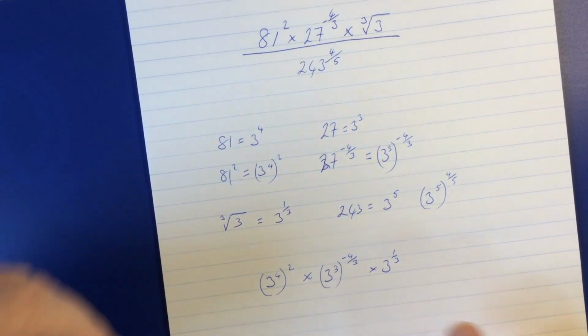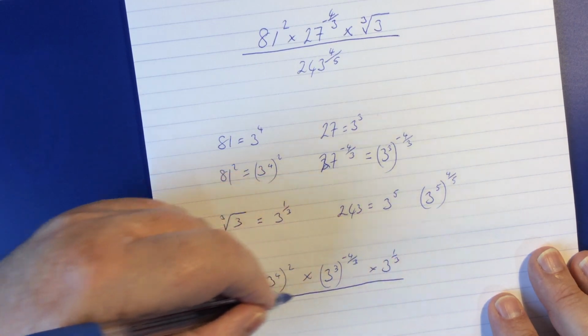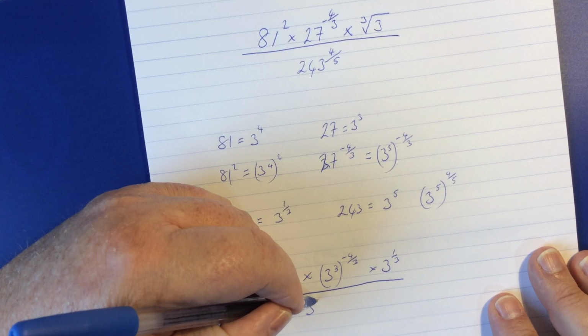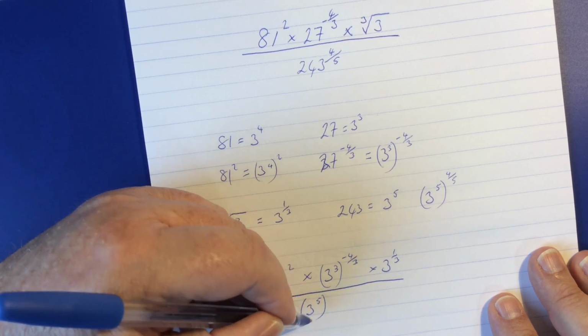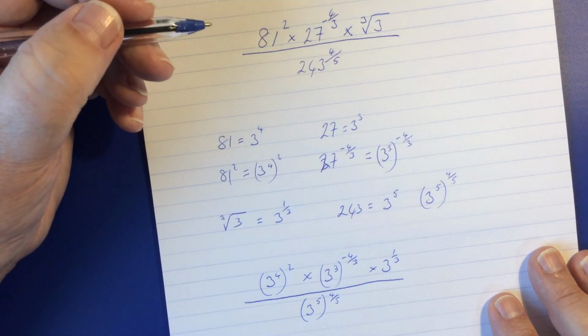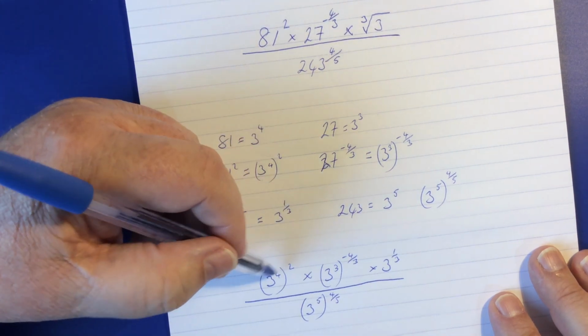So far that looks the most appetizing. All over 3 to the power of 5 times 4 over 5. Wow. Okay, right, let's get to work.